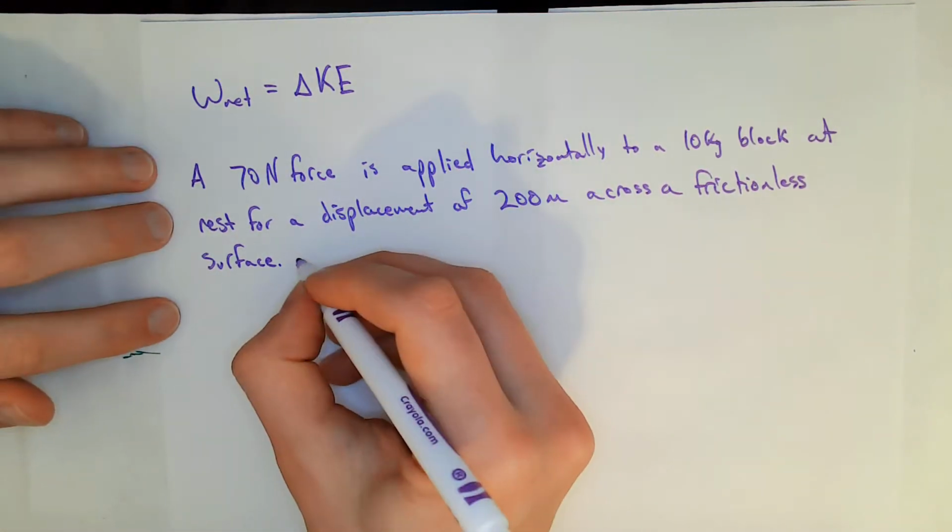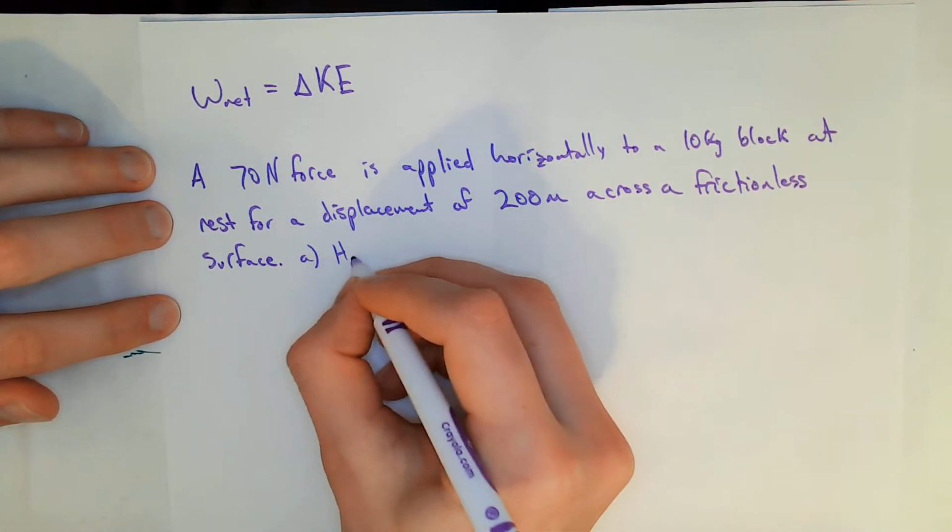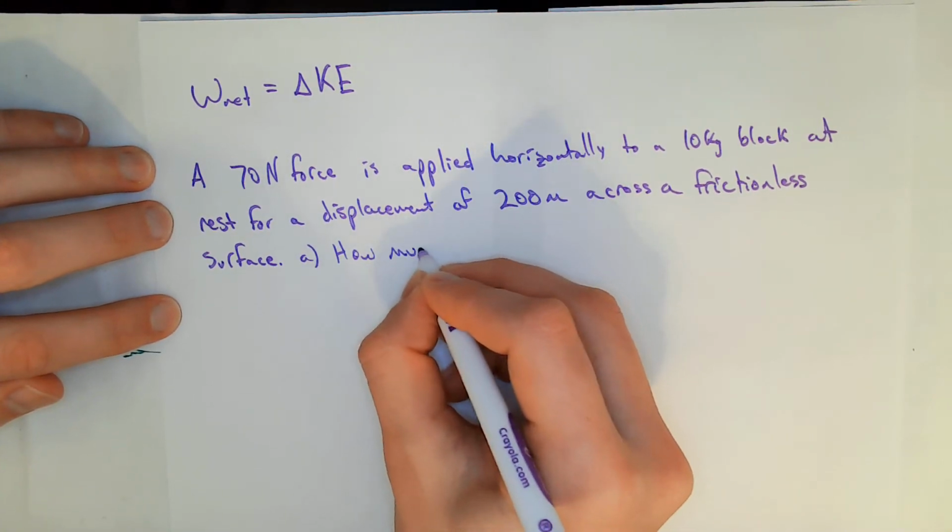How much work is done by the force? Call this part A. How much work is done by the force?